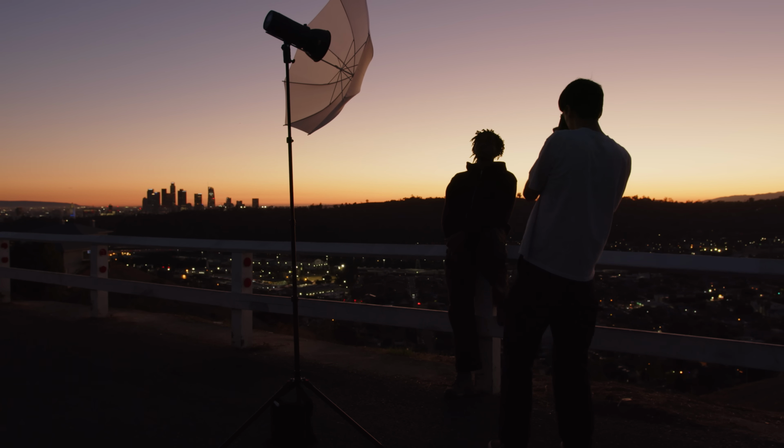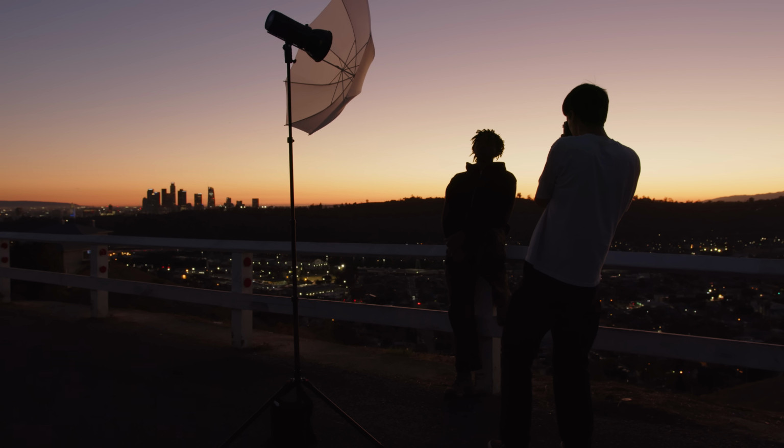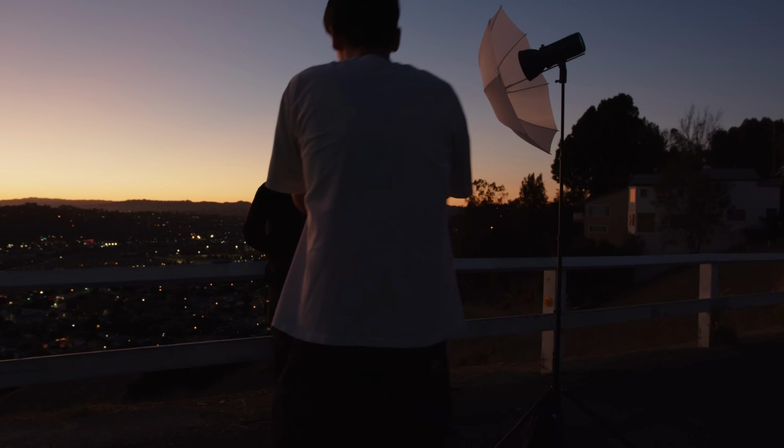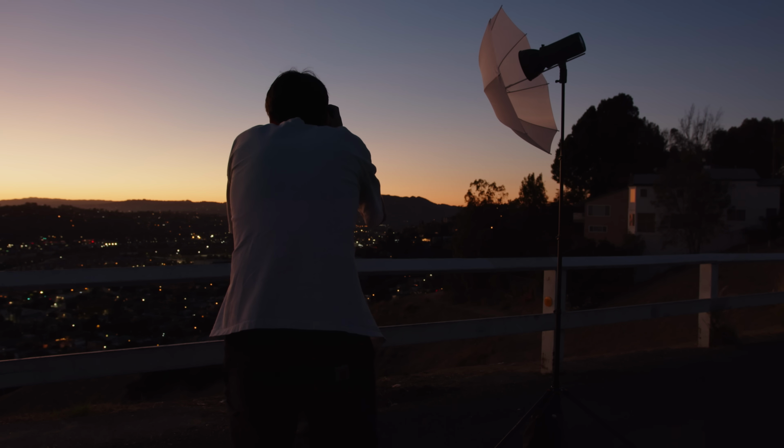Thank you to Montell for being in these photos, and thank you to Noah, who you see in the background helping out. He was a huge help on this shoot, and definitely when you're working with gear like lights, it's super nice to have somebody there helping out as well.